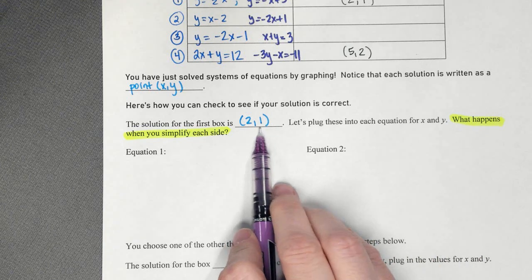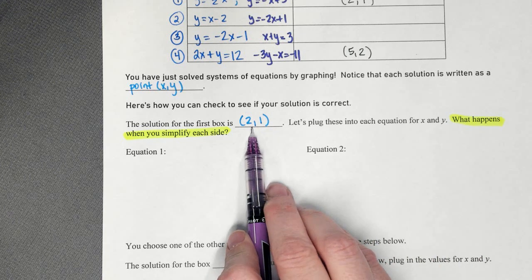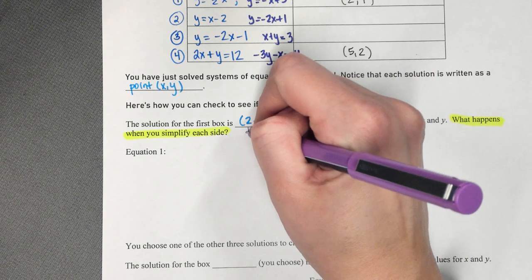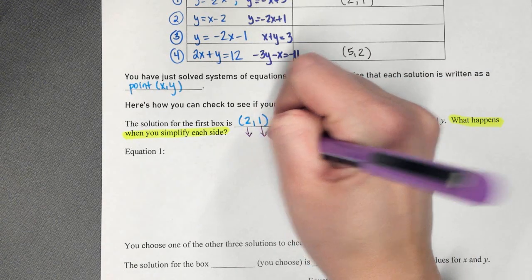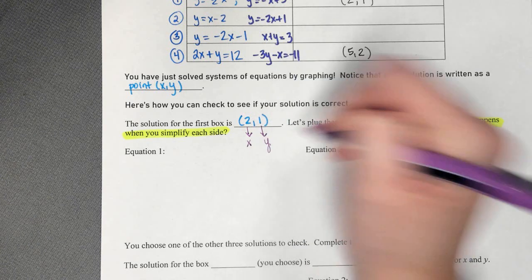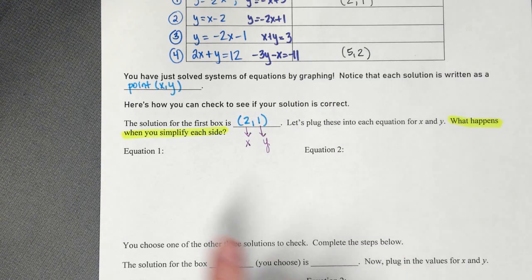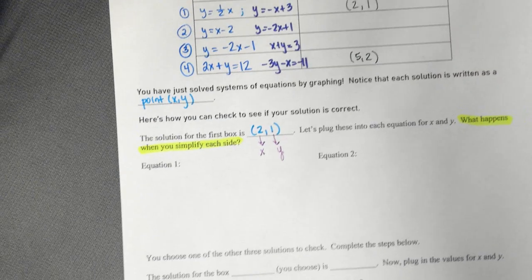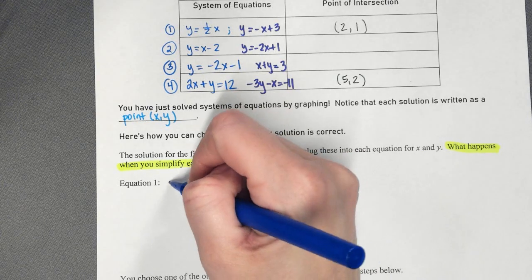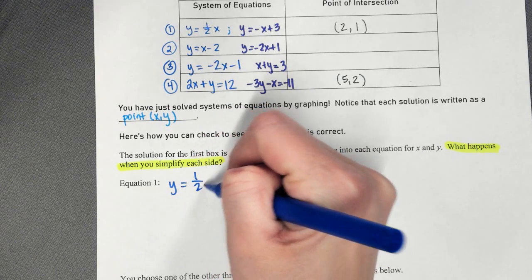So if this is your solution, can anybody tell me what the variables are? 2 would be what variable? Yes, good. And then 1 is the y. So what we're going to do is we're going to write out the first equation. Okay, so equation 1 is y equals 1/2 x.